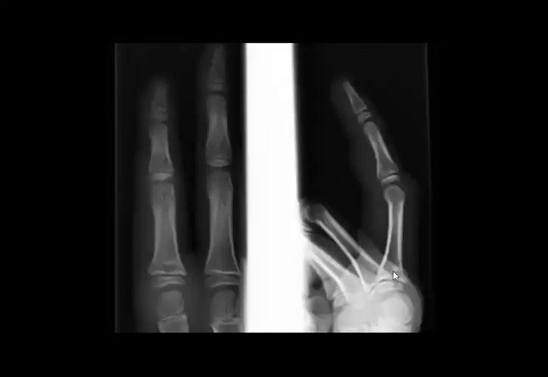Proximal phalanx of middle finger, yeah, fracture. The index. Buccal fracture. Yeah, so this is a fracture here.